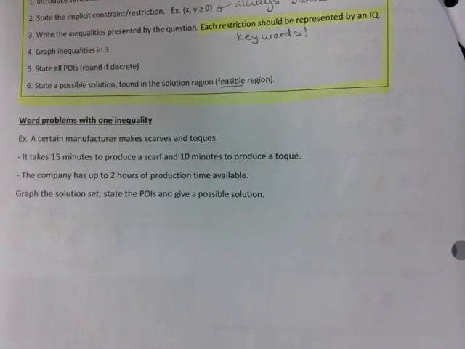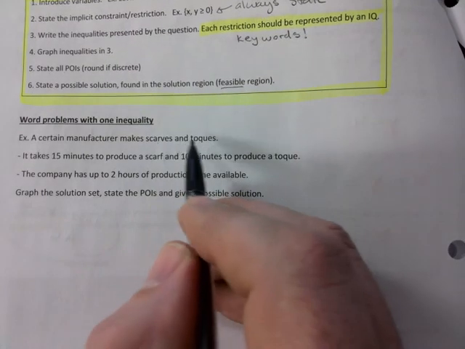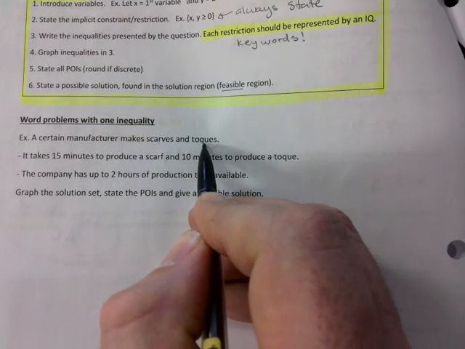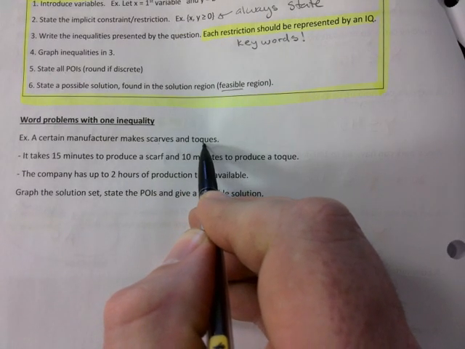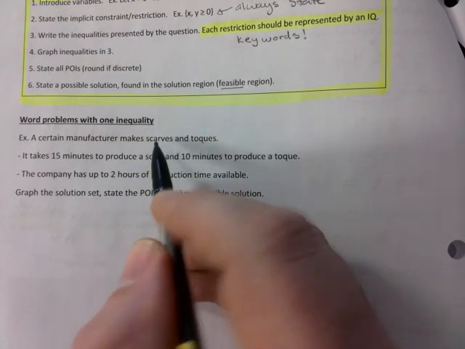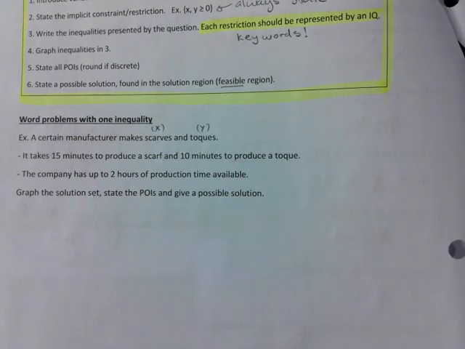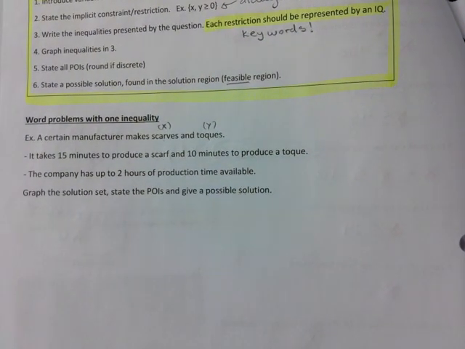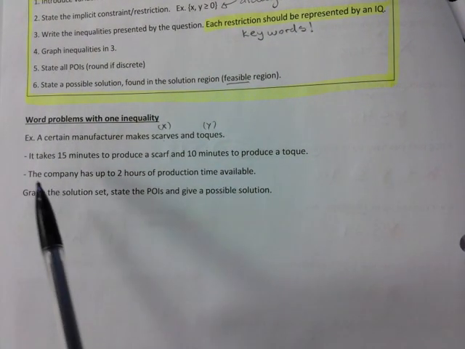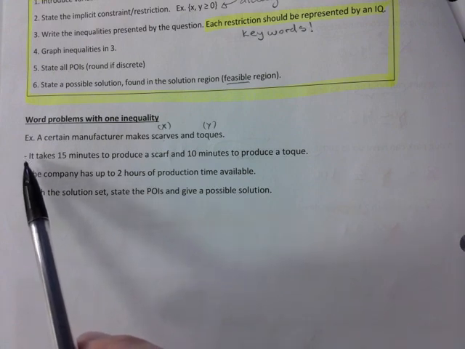So here we go. A certain manufacturer makes scarves and toques. It usually gives it away in the first statement what the variables are going to be. Scarves and toques. I'm already going to put an X there and a Y there, even though I will do it formally later on. Then I'm given some information here.